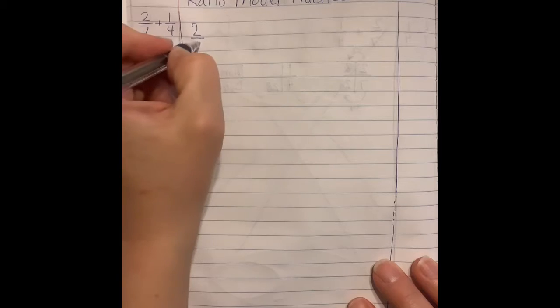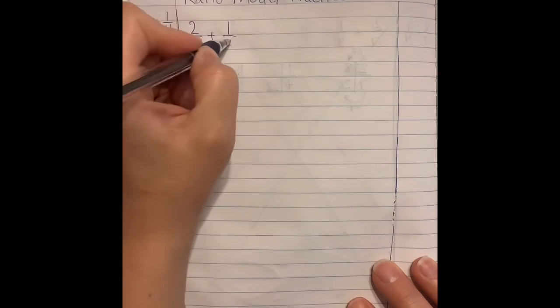The last model that we're going to be practicing is the ratio model. So the first thing you're going to start with is the problem and rewriting it in your workspace, which I've given you: 2/7 plus 1/4. When using the ratio model, we're going to first find equivalent fractions.